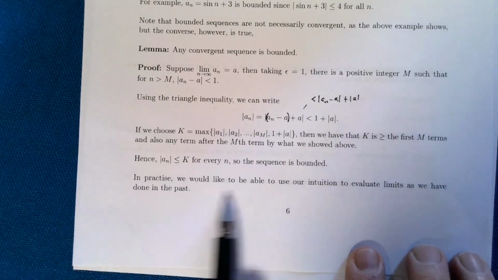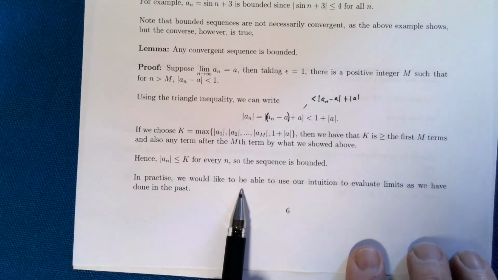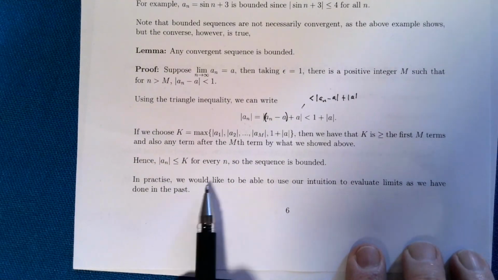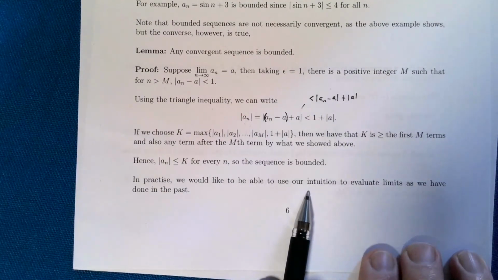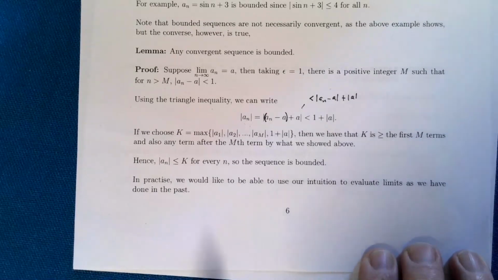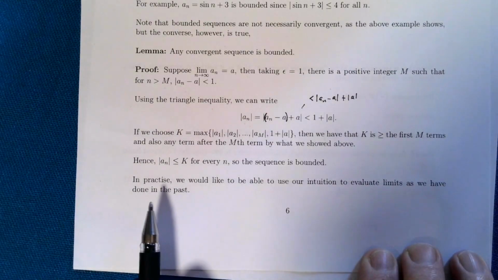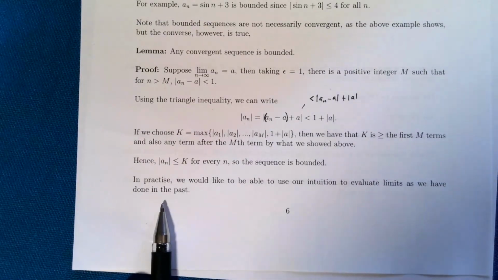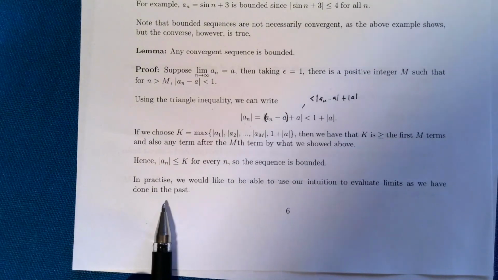Now, in practice, we'd like to not have to go through all these epsilon-m proofs and things. We'd like to be able to use our intuition to evaluate limits, as we've done in the past. And we're going to see that we have a nice theorem coming up in the next recording, called the algebra of limits, that will enable us to do just that.